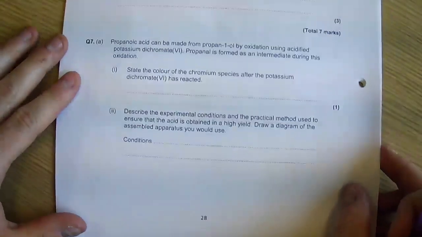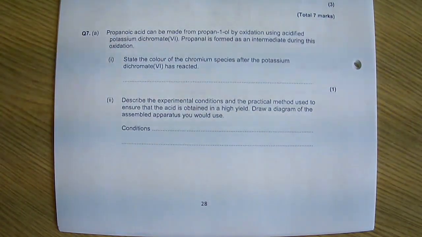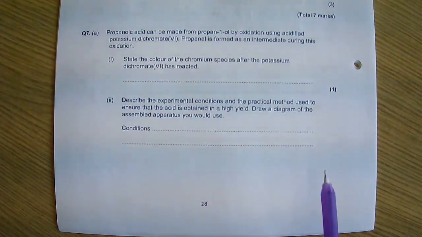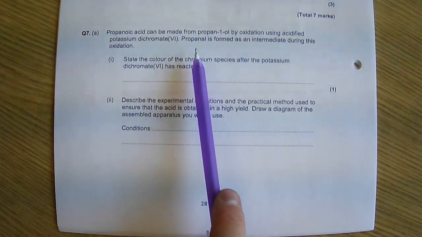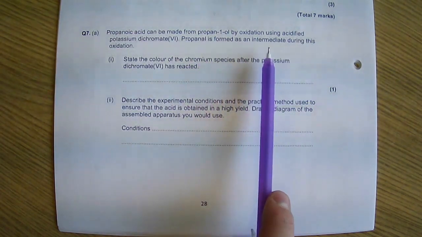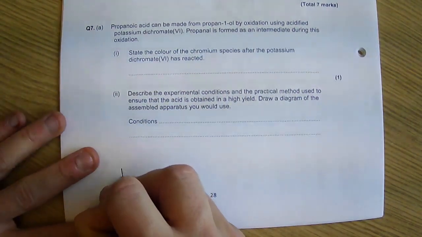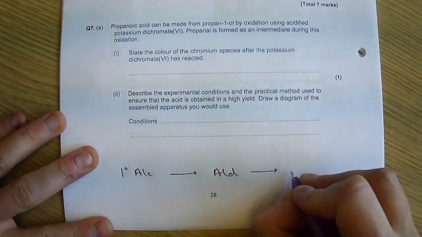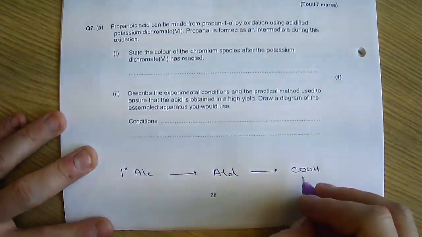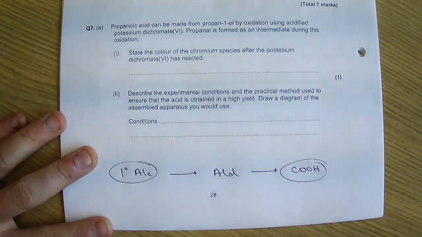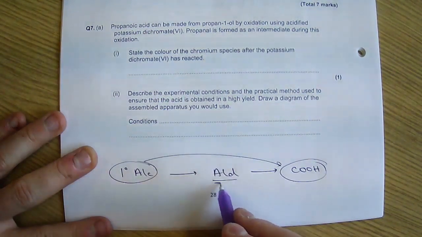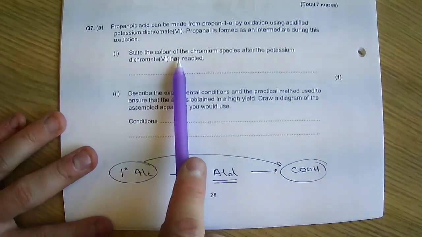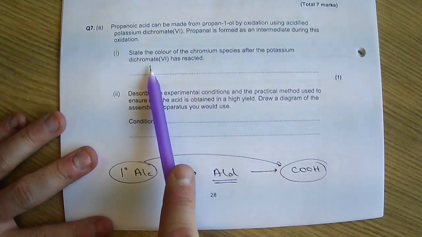Okay, right, so we're going to move on to exam question number 7 now. So let me just find that on the notepad. So here, propanoic acid can be made from propan-1-ol by oxidation using acidified potassium dichromate. Propanal is formed as an intermediate during this oxidation. So if we just remind ourselves, you can go from a primary alcohol to an aldehyde and go all the way to a carboxylic acid. So this is saying we're trying to get from the alcohol to the carboxylic acid all in one go. We don't want to stop off at the aldehyde. So state the color of the chromium species after the potassium dichromate has reacted.